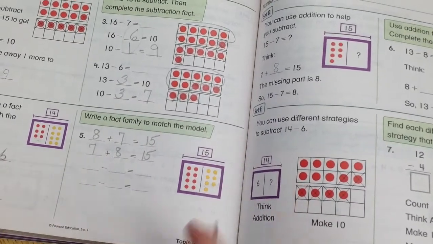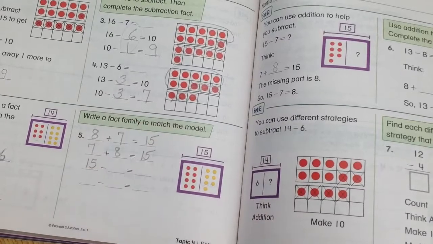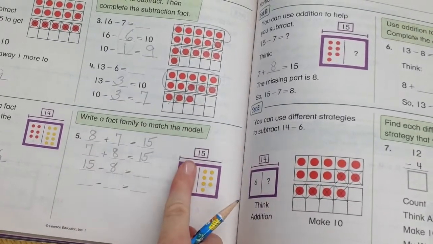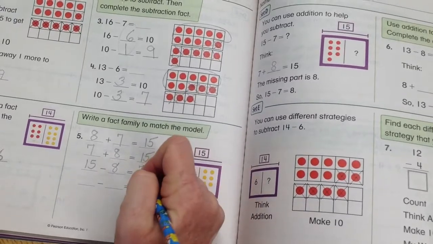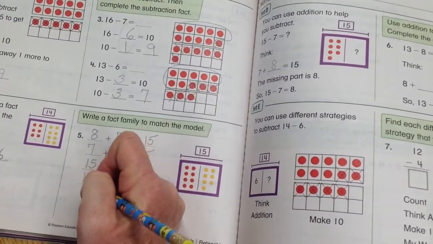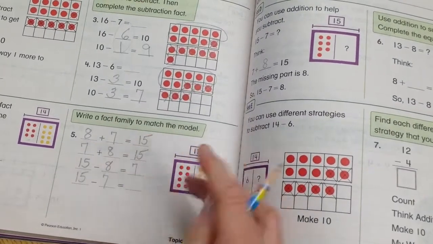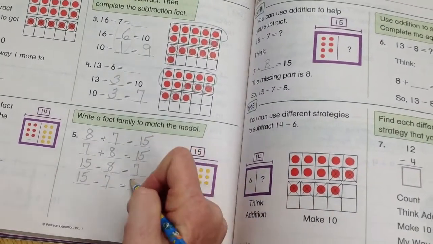For our takeaway, we start with the 15, and let's say I'm going to take away the 8. What will I have left? The 7. The other one, I can start with the 15, and this time I'll take away the 7, and I'm left with the 8.